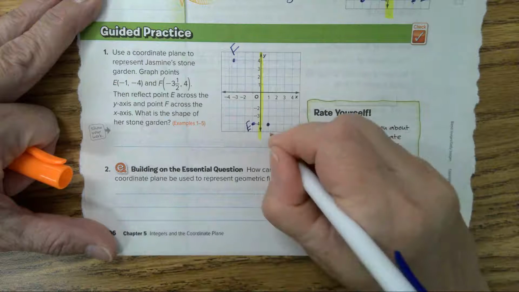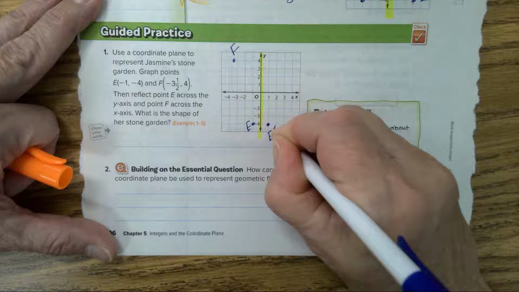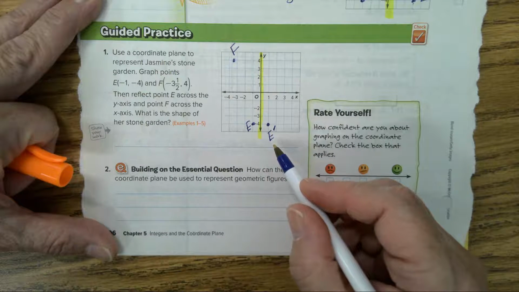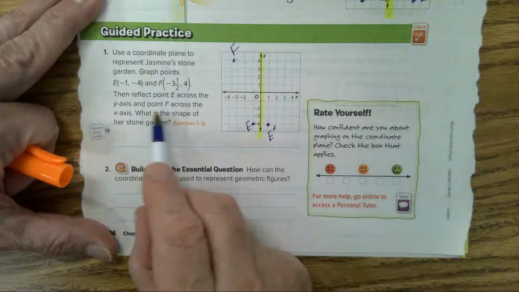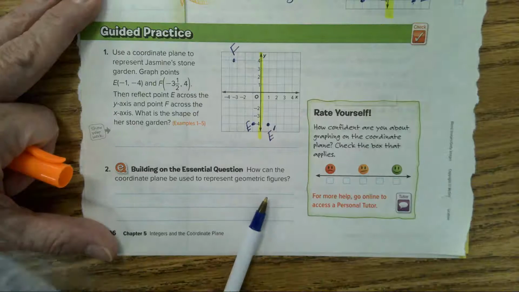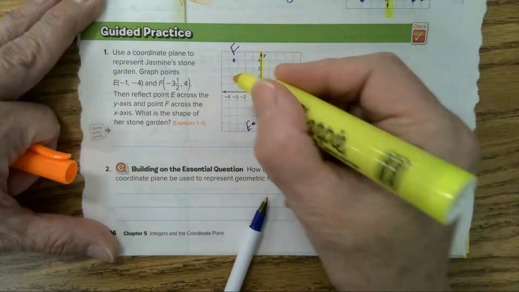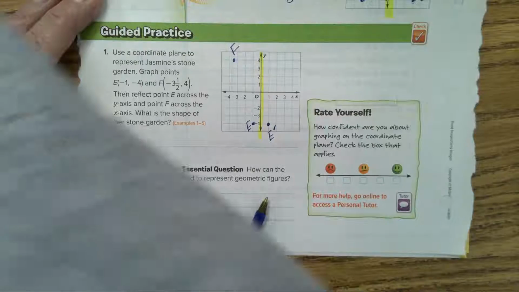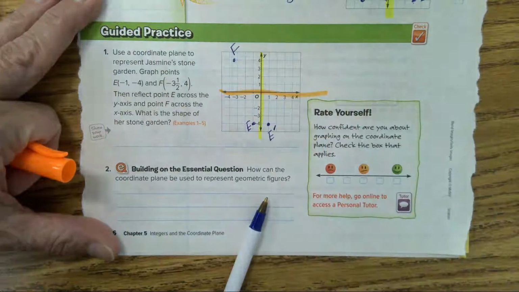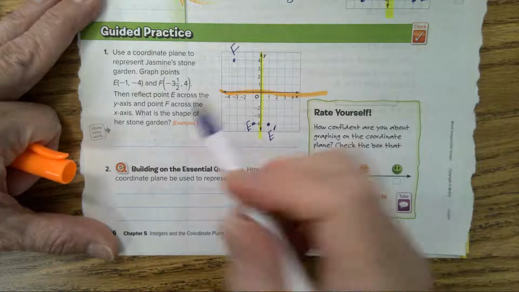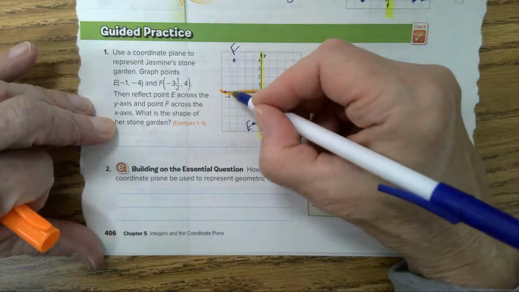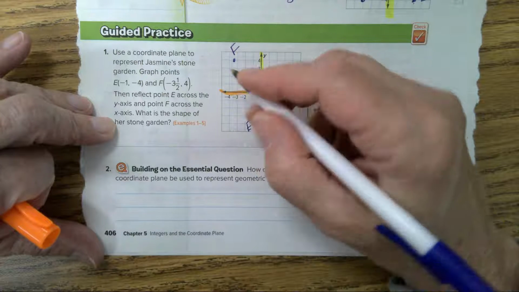And I'm going to do E prime. Put that little thing in there so you know it's a reflection. See the E prime? That's how you say it. So do that. And point F across the x-axis. So F is going to go across the x-axis. I don't know what kind of shape I've got here. This is going to be sort of weird looking. F across the x. So it's still going to be negative 3.5, but negative 4.